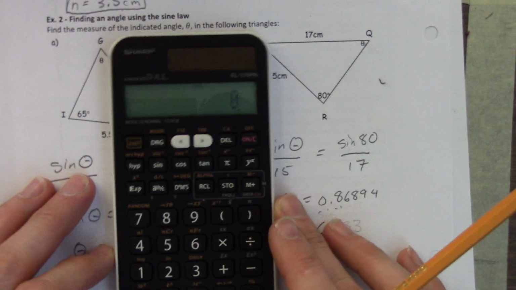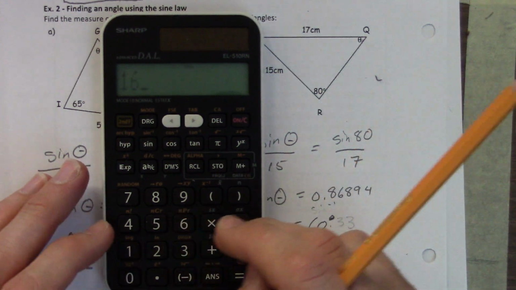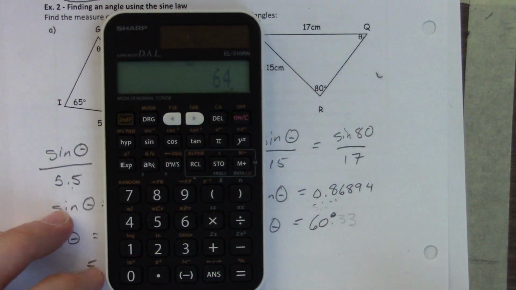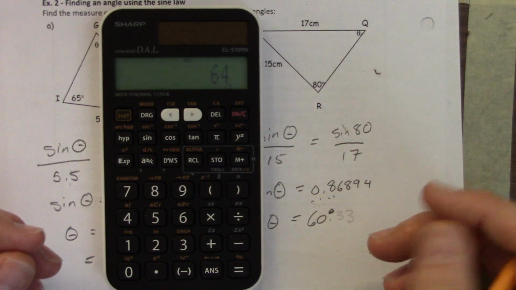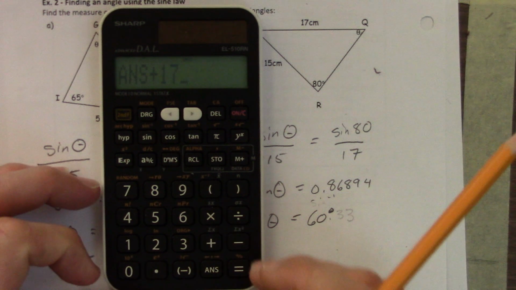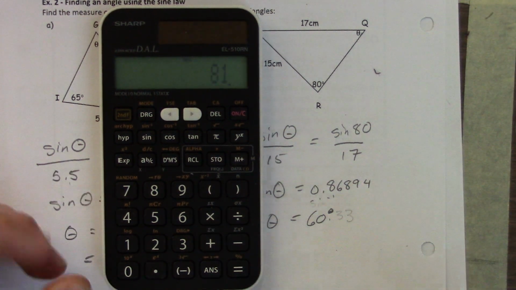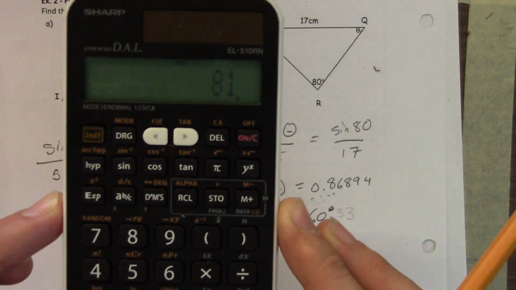I'll just show you a real simple example of how answer works. Say we do 16 times 4, which is 64, right? Now I want to add 17 to 64. Instead of rewriting 64, what you can do is just put answer plus 17, and it'll add the previous answer, which was 64, to 17.